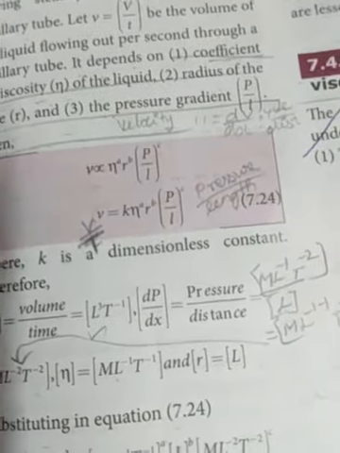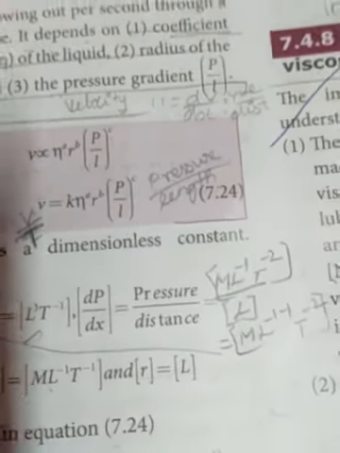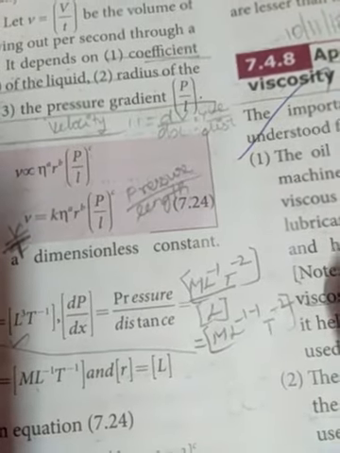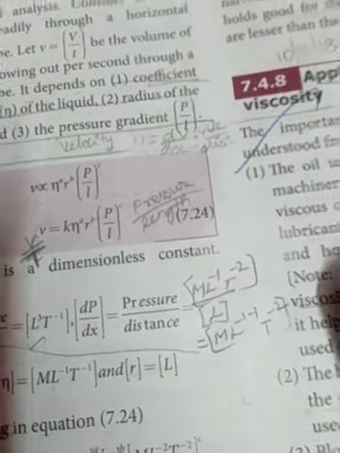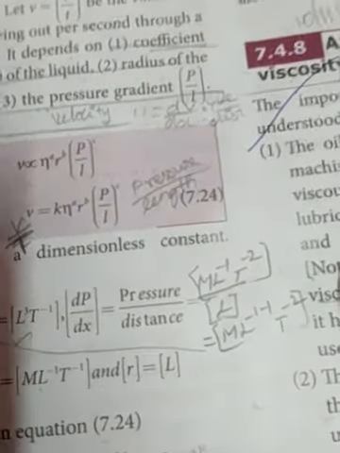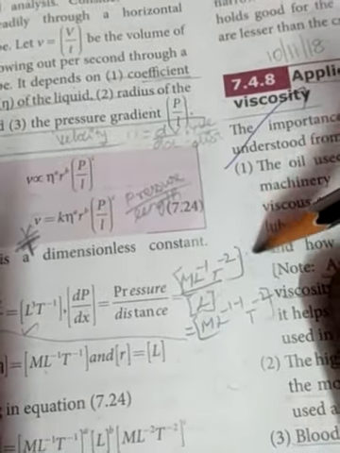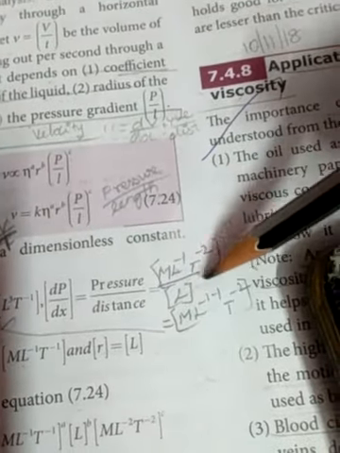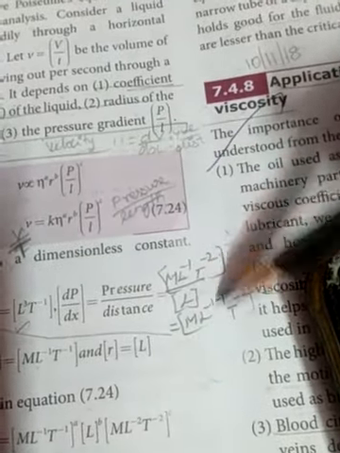Next, the pressure gradient is pressure by distance. Pressure has dimensions M L to the power of minus 1 T to the power of minus 2, divided by L. The L in the denominator goes up as L to the power of minus 1, and already we have L to the power of minus 1, so added together it is minus 2. So the pressure gradient is M L to the power of minus 2 T to the power of minus 2.